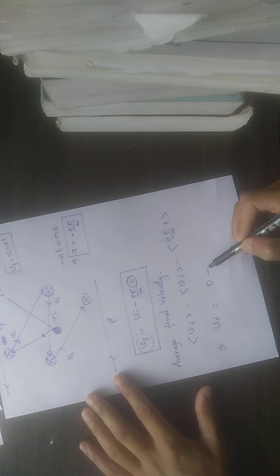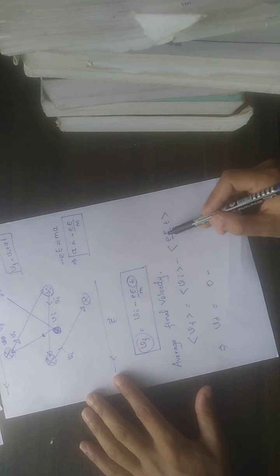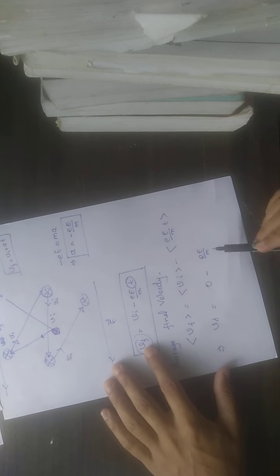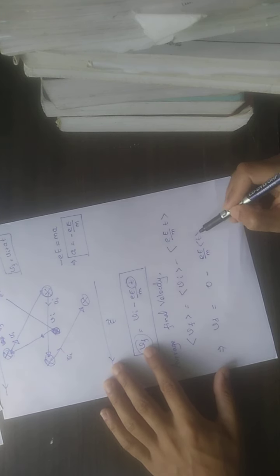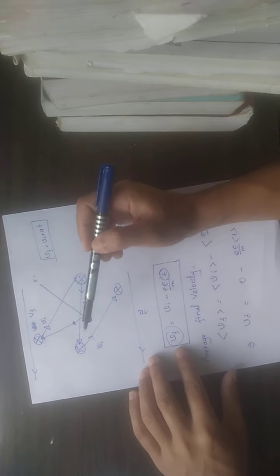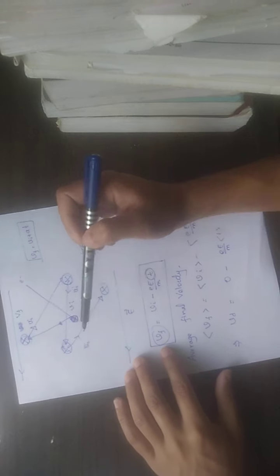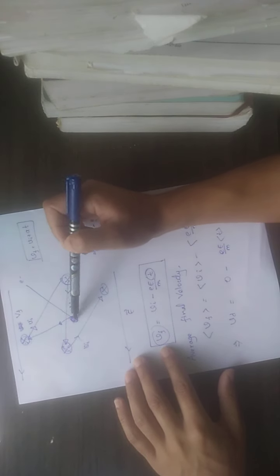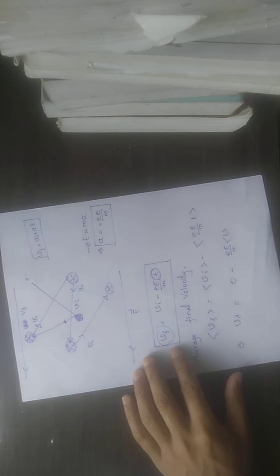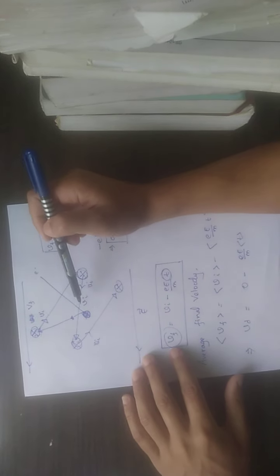And eE/m is a constant quantity, because it is charge, mass, and field. So the only thing we need to average is the time. What is t? t is the time interval between two collisions.